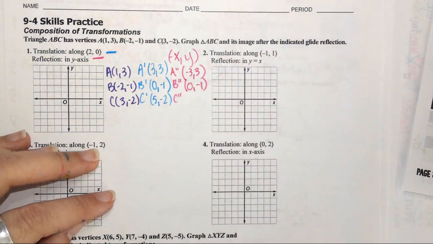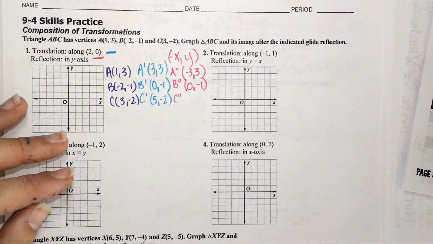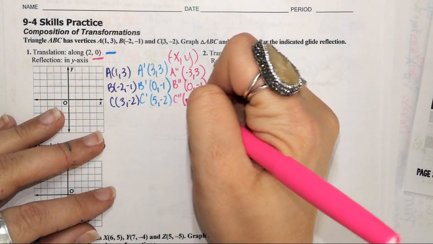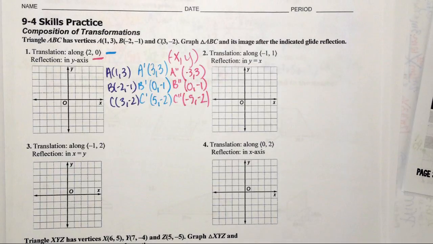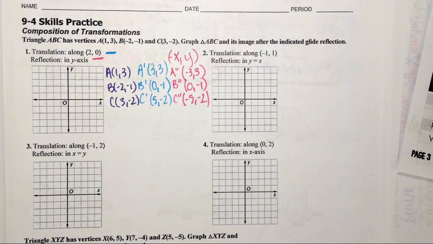0, negative 1. The Y stays the same. Alright, and what is C double prime? Negative 5, negative 2. Now, does anybody think they messed up on their entire first sheet and needs a new sheet? I messed up on my graphing. So do you need a new sheet? Yes, ma'am. Cool.